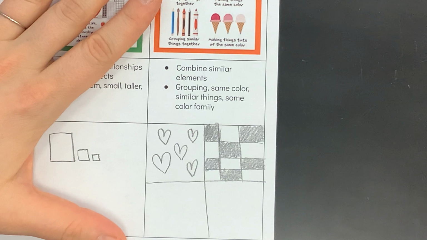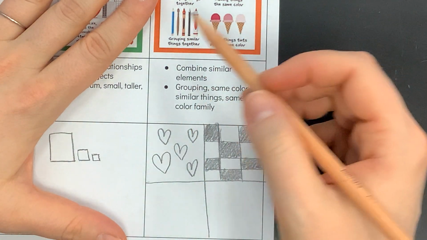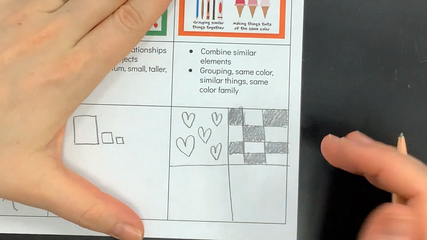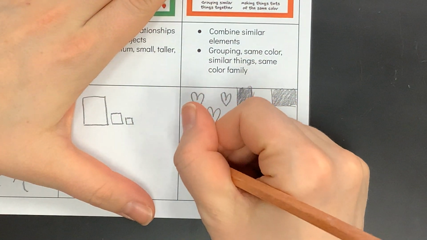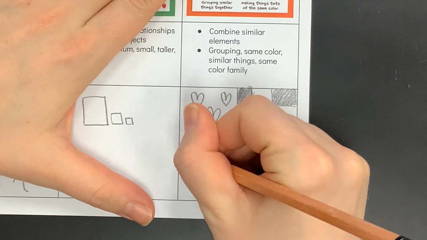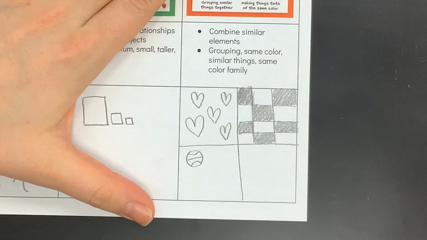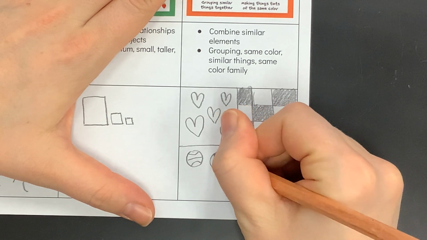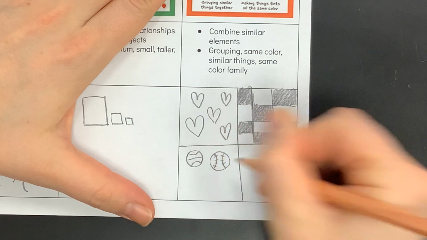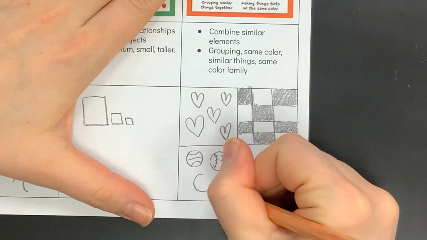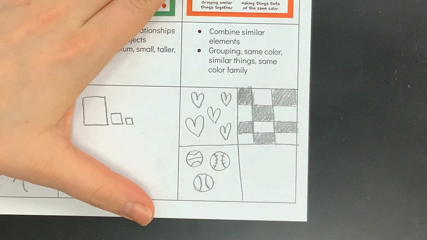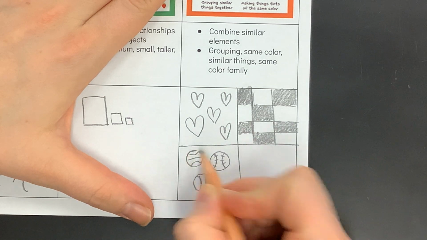Grouping similar things together, we've got the example of the paintbrush, crayons, markers. I guess I could do different types of equipment. So maybe I do a basketball. Maybe I do a baseball. Maybe I want to do a tennis ball for the last one. Similar things. Basketball, baseball, tennis ball.